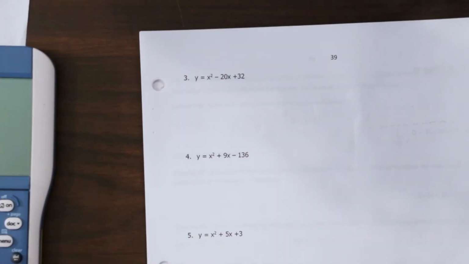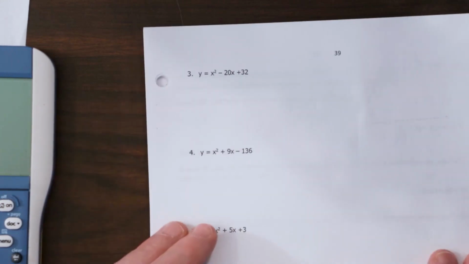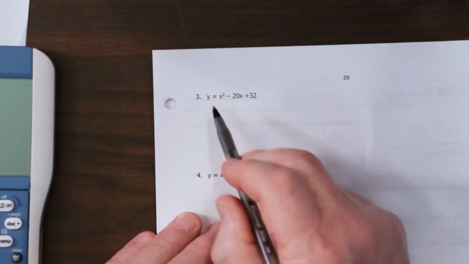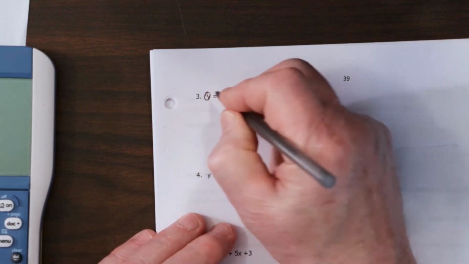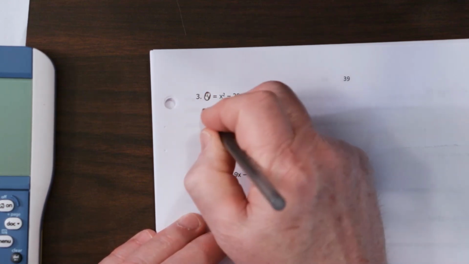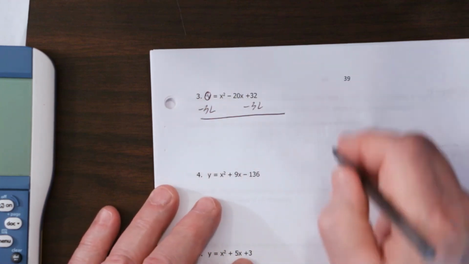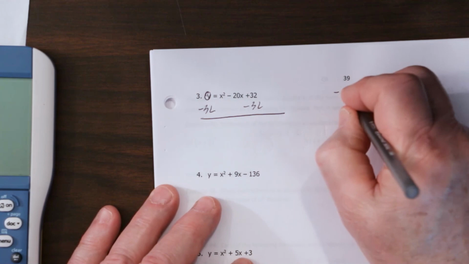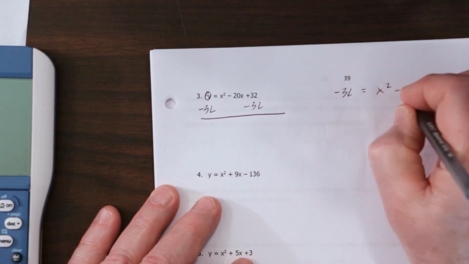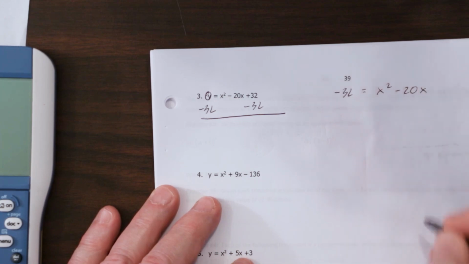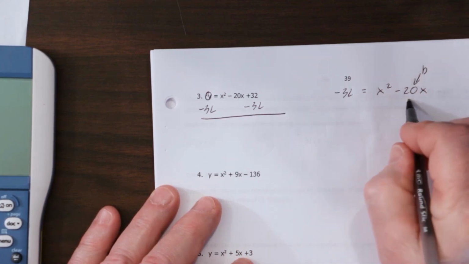All right, and I think this was actually one of your homework problems. I don't remember. Well, anyway, here we go. So this one's not going to come out nicely. So I do my 0 thing, and I subtract 32 from both sides. Okay, this is page 39, number 3. And that gives me negative 32 equals x squared minus 20x. Okay, so there's my b is negative 20.